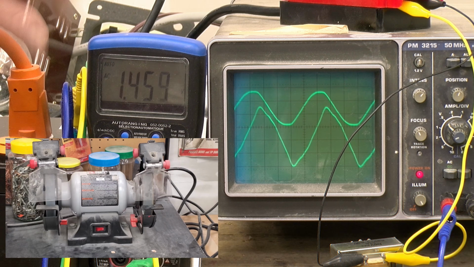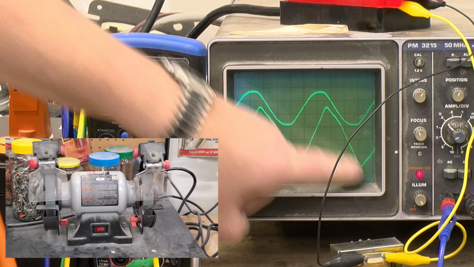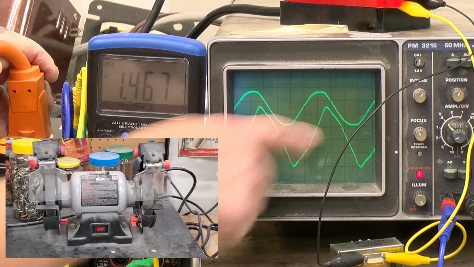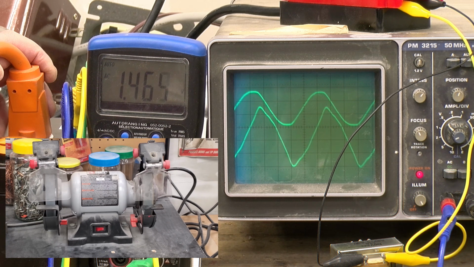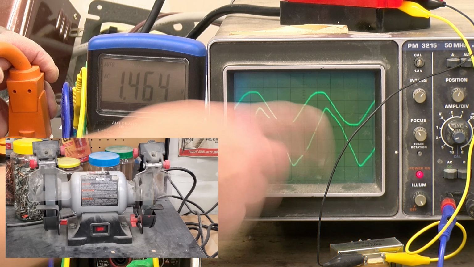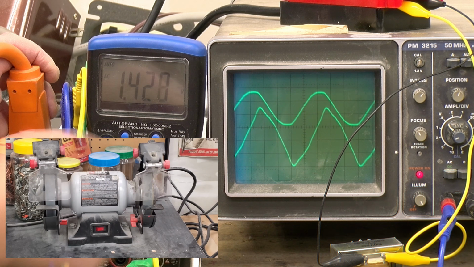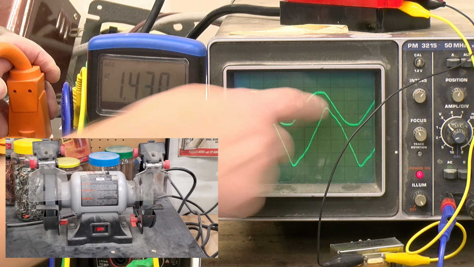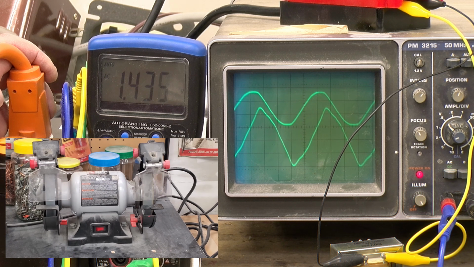Interestingly enough, it's more like a triangle wave, and what that probably means is there's a certain amount of saturation occurring in the core, but at the same time, because the core, in the case of an induction motor, contains a significant air gap, the saturation isn't nearly as prominent.